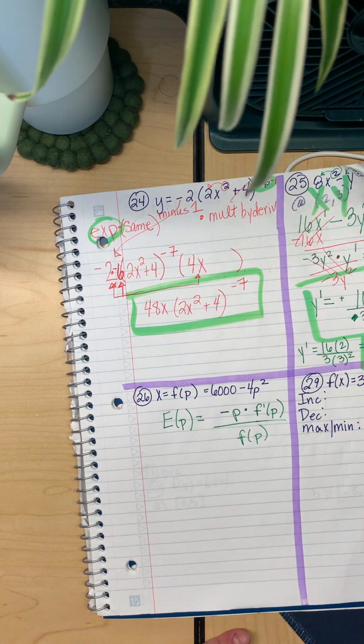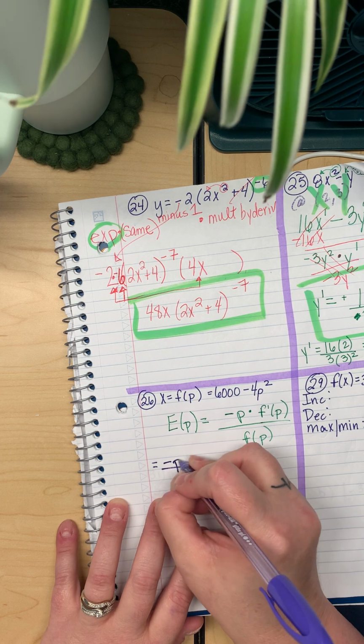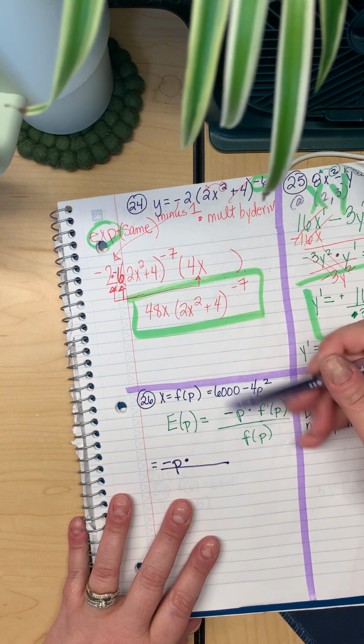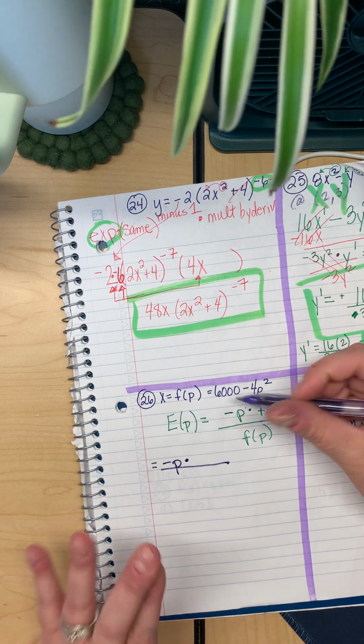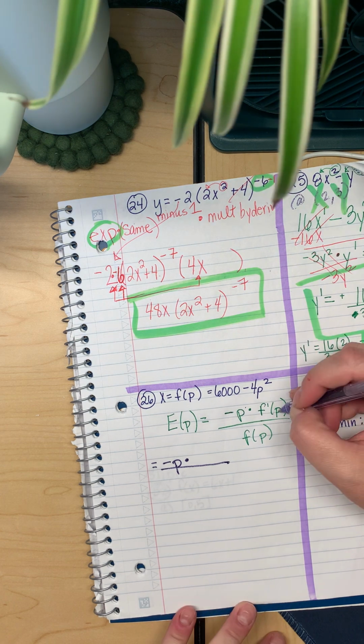So what that means is we're going to have a negative P on top already. Negative P on top already. I think this is what most of us forgot on the last test, was there's already a P in the formula. Then it says F prime.